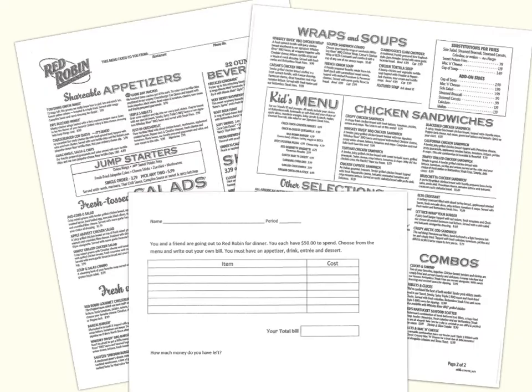Now you're going to turn to these pages in your notes. So you're going to use the Red Robin menu to complete this worksheet. You and a friend are going out to Red Robin for dinner. You each have $50 to spend. Choose from the menu and write out your own bill. You must have an appetizer, drink, entree, and dessert.